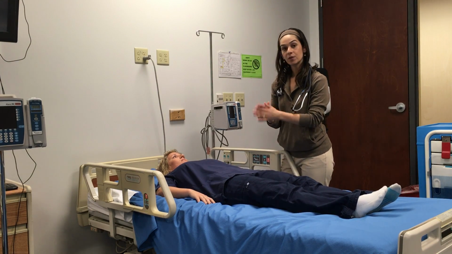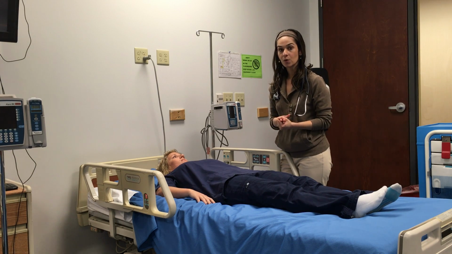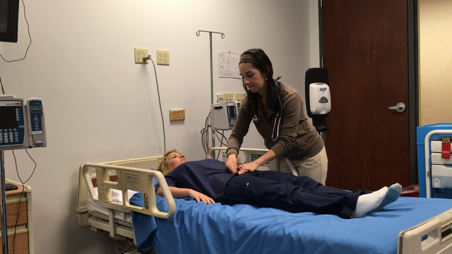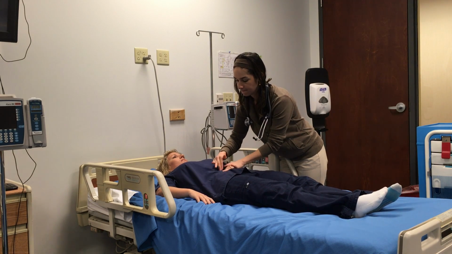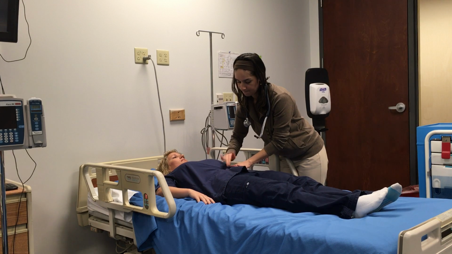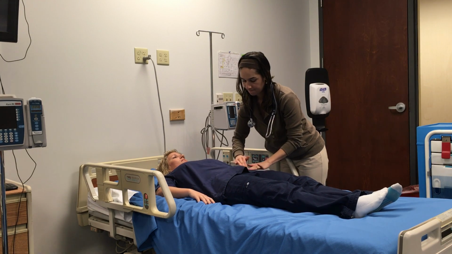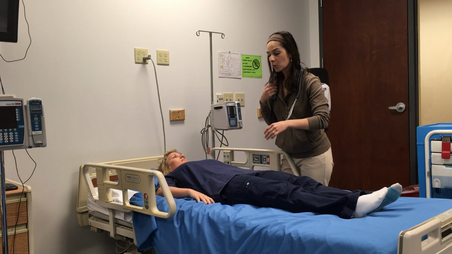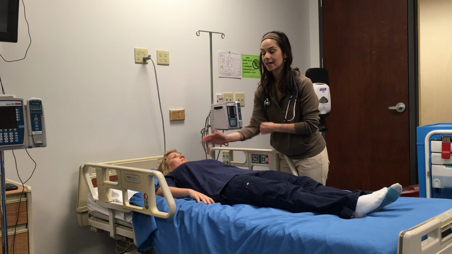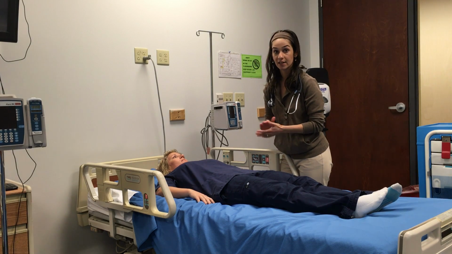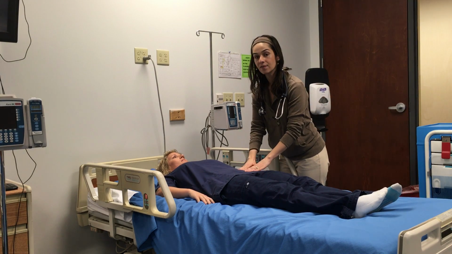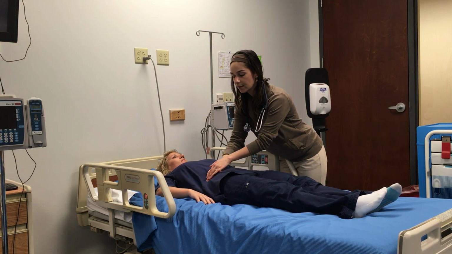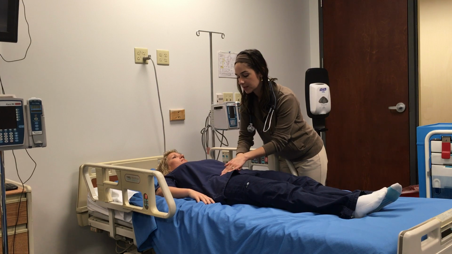Your next step, if you are going to percuss, again, it's not a requirement, you can percuss the abdomen. And last, we will palpate. We need to ensure that if Kelly had any abdominal pain, that we palpate that area last. Let's pretend she had left lower quadrant abdominal pain. I would start over here and palpate her entire abdomen.